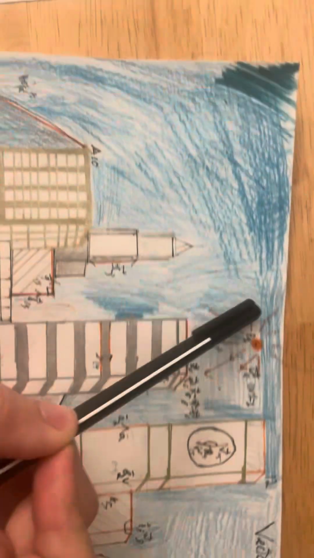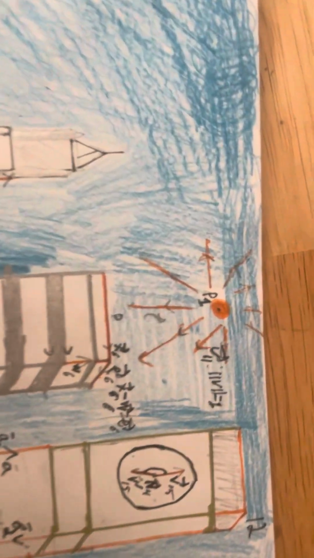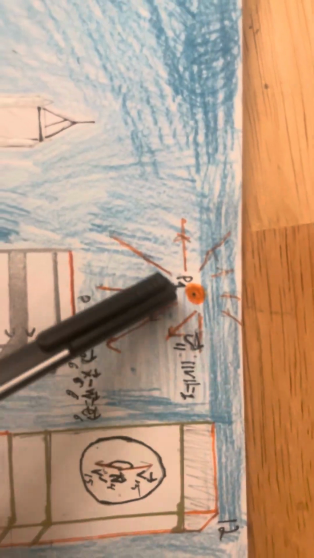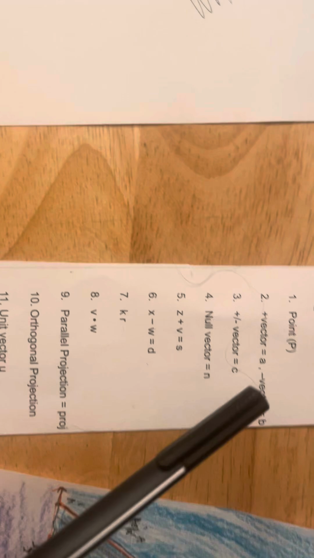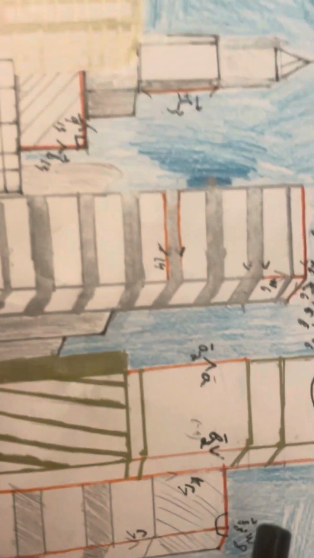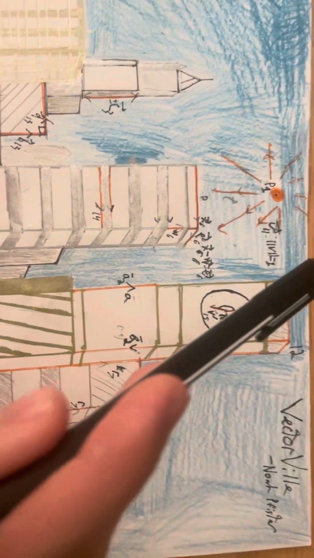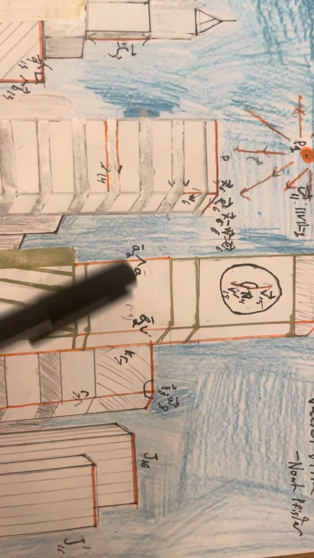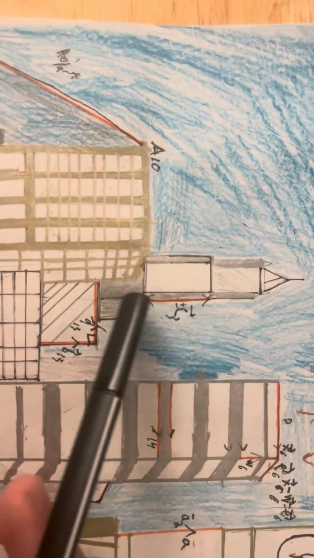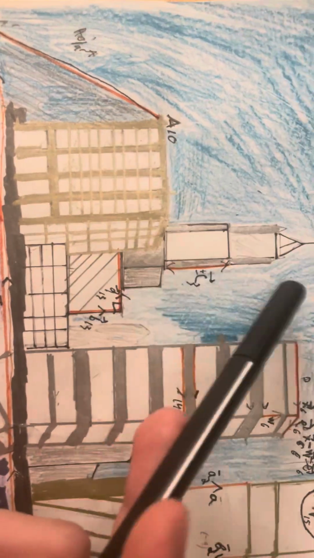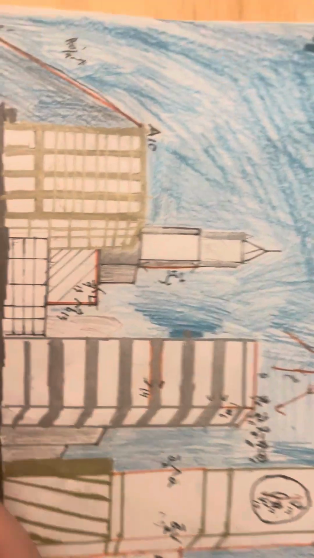First of all, the point, the sun. I thought it was a good starting point, pun intended, right here. Plus vector A, and it's negative, minus vector B. We can see right here the up of A and the down of B. They are identical vectors but negative. We have C, the vector plus or minus C. Right here, kind of like A and B, except that it works both ways, going either up into the sky or down into the ground. I like it a lot.